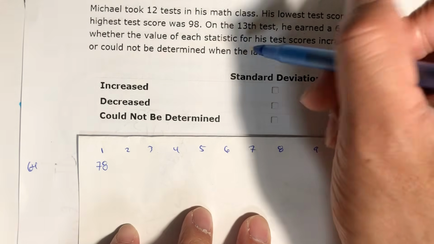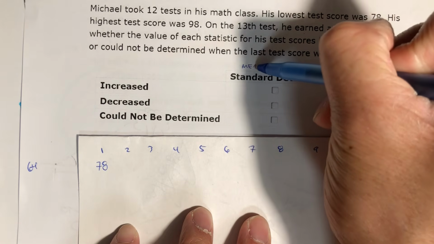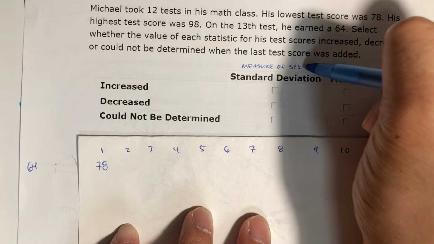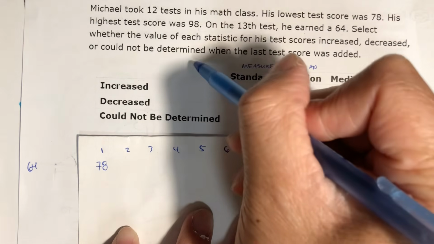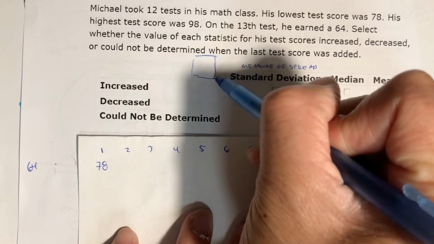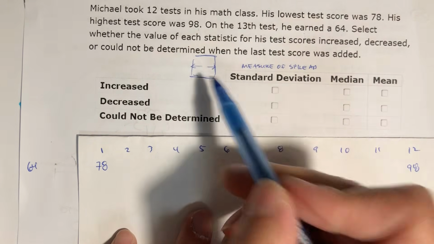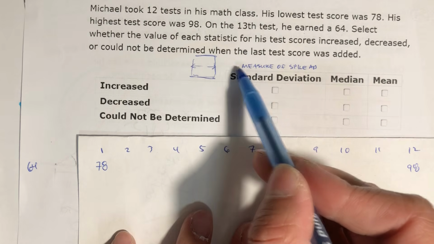Standard deviation is called a measure of spread. What that means is if you have a piece of toast and you put some peanut butter or jelly on there and you spread it with a knife, the greater the spread means the data is spread out.